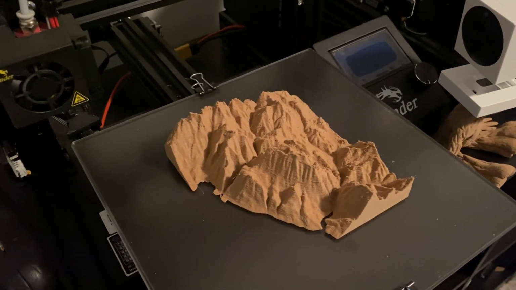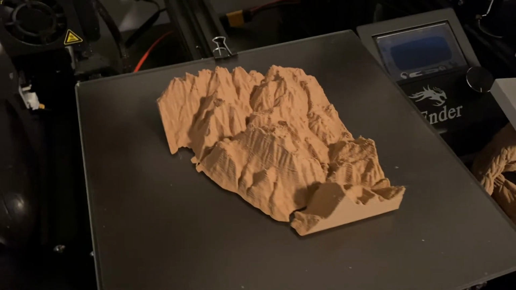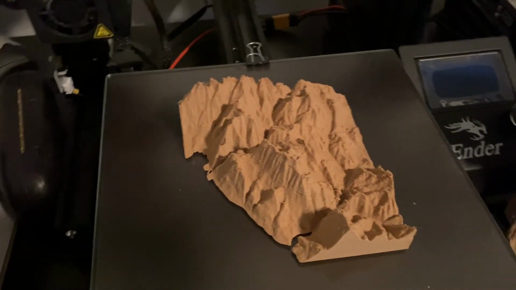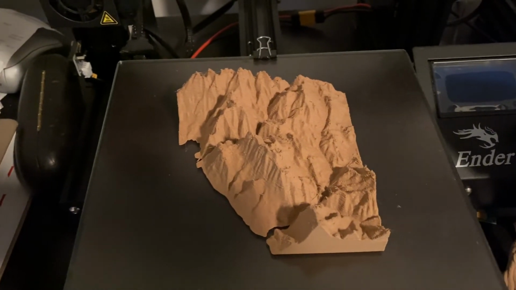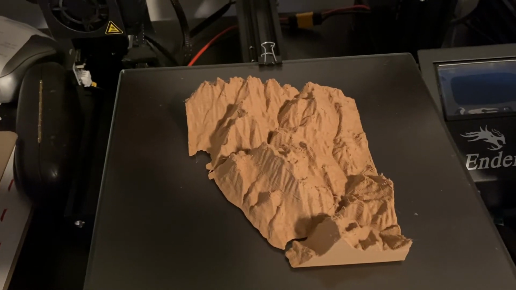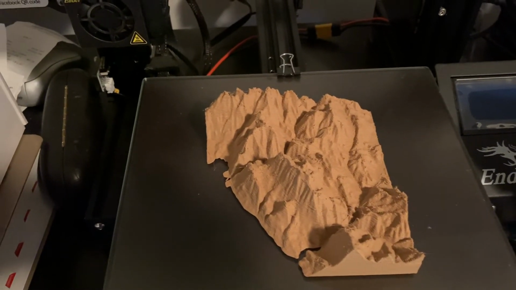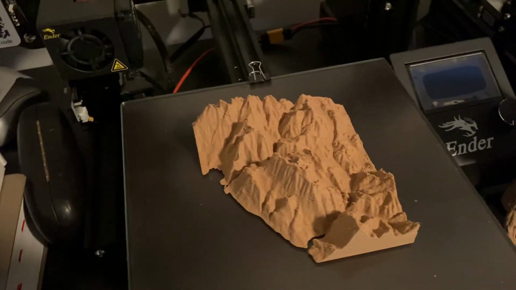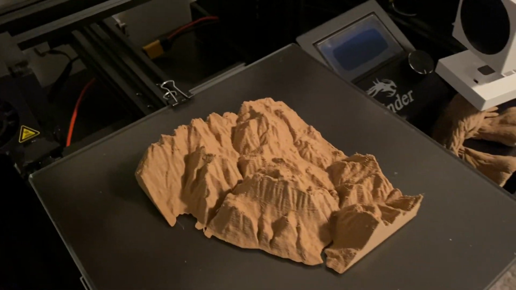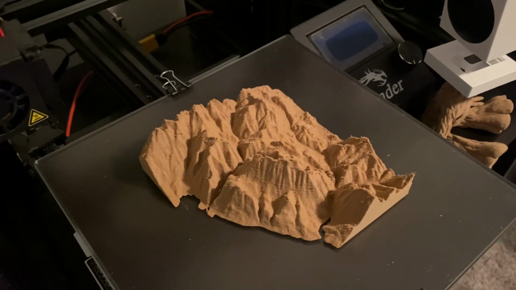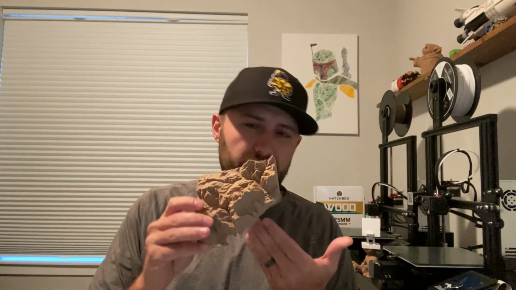All right, the model is done here. It's still sitting on the build plate. There's a few stringiness issues on the very, very thin peaks and things like that. That is one of the problems with the Hatchbox wood PLA when you run it a little bit hotter than you should. I should have run it a few degrees cooler than I did. So I'm pretty pleased with how it turned out.